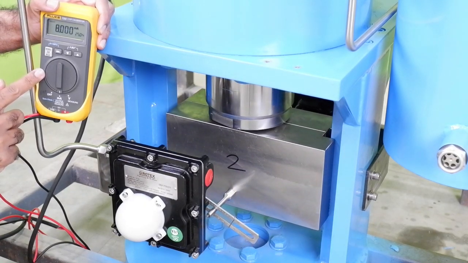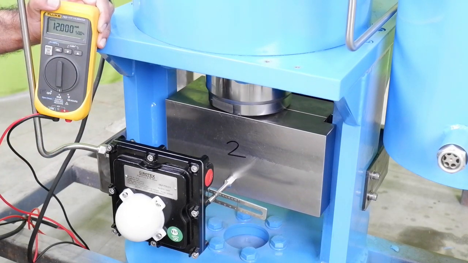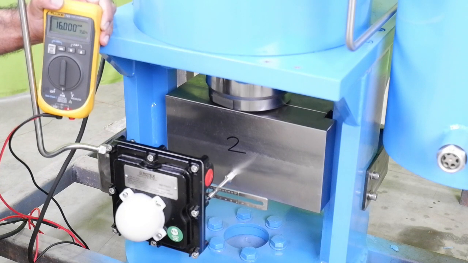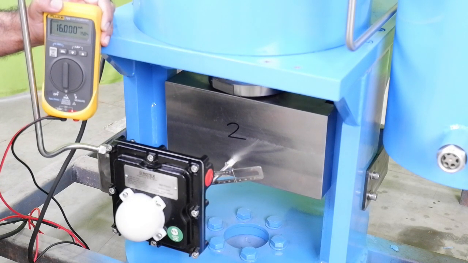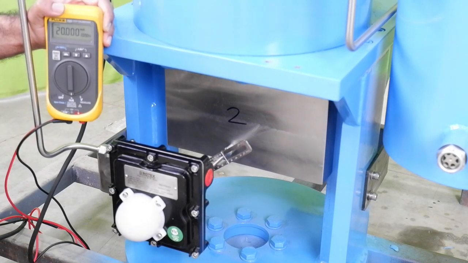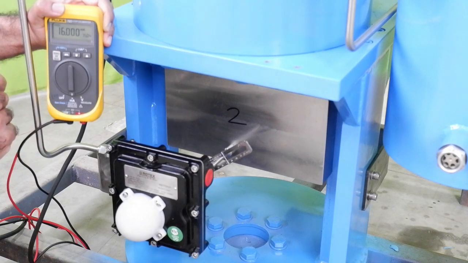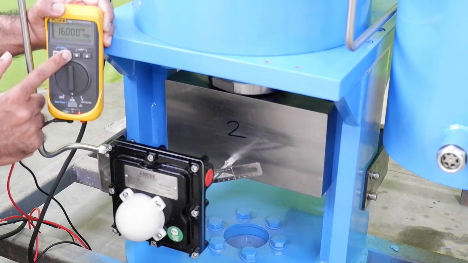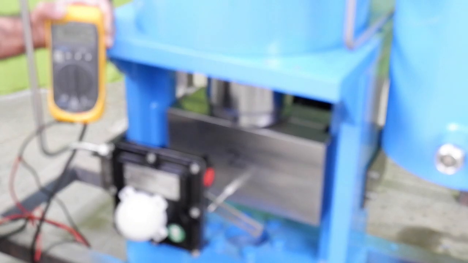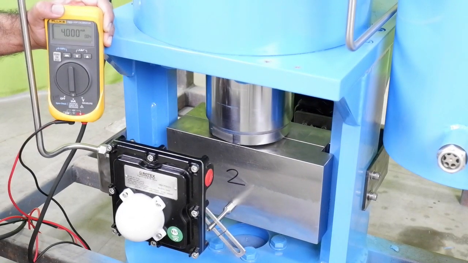Now as soon as the signal is 25%, the valve has opened 25%. Now when signal is 50%, the valve has opened 50%. Now when the signal is 75%, the valve has opened 75%. And now for 20 milliampere, the valve is fully open. Similarly, 75% closed, 50% closed, 25% closed, and now this is fully closed condition.